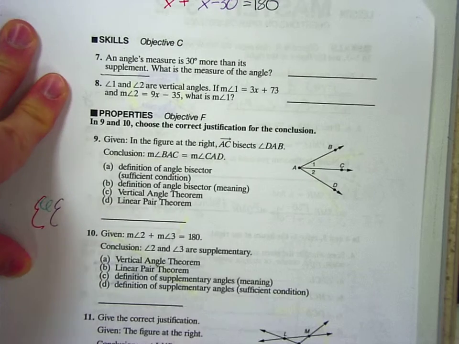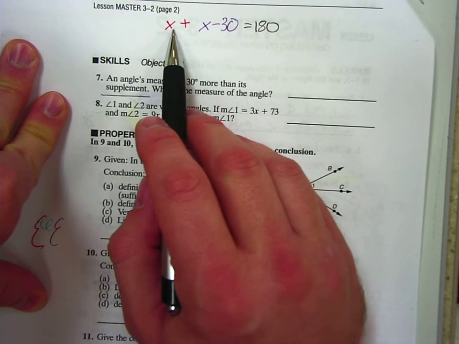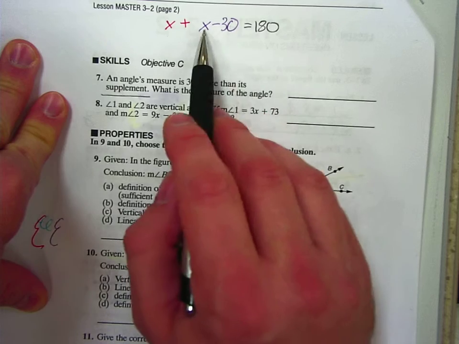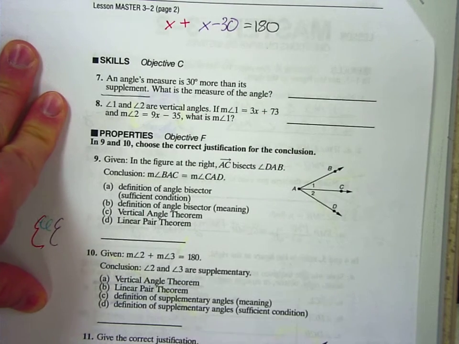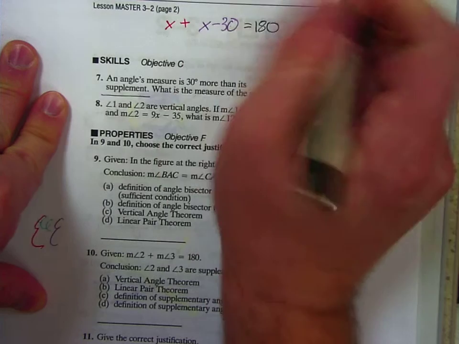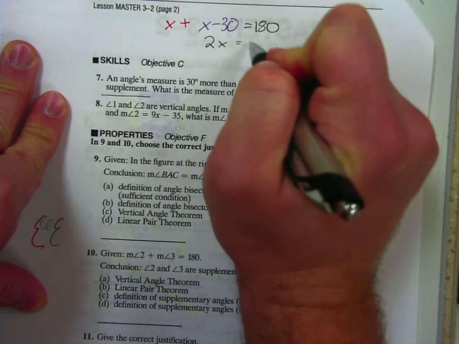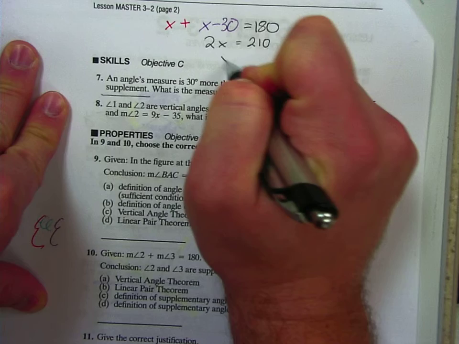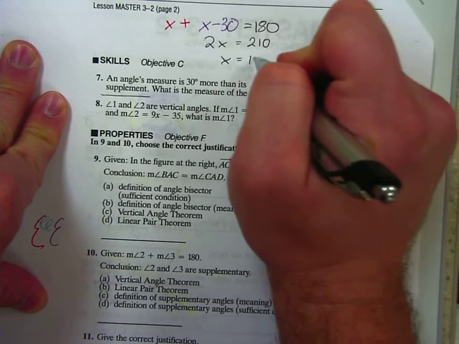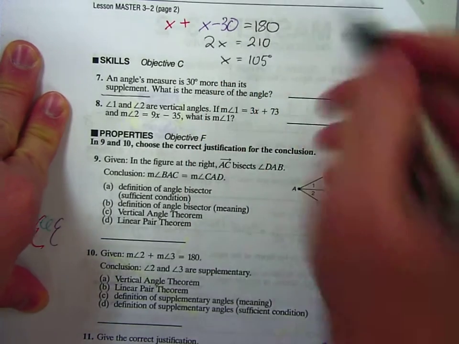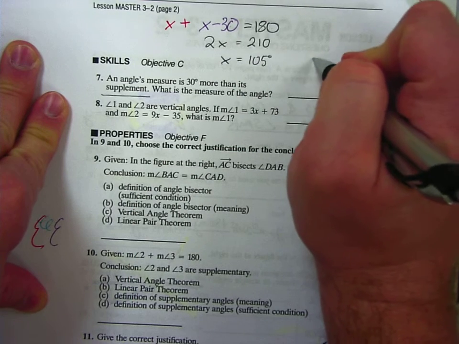Is everybody good? X is your first angle. It's 30 more than this angle. So I took the same angle and subtracted 30. They're supplements. They add up to 180. Add 30 to both sides. Combine like terms. So 2x is equal to 210. Divide by 2. And x is equal to 105. What would the other angle be? Well, we'd subtract 30. And we'd have 75 degrees would be its supplement.